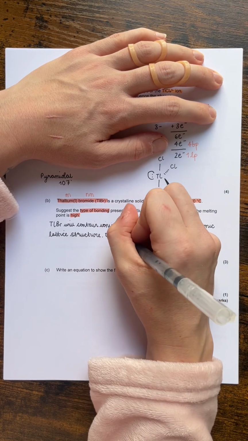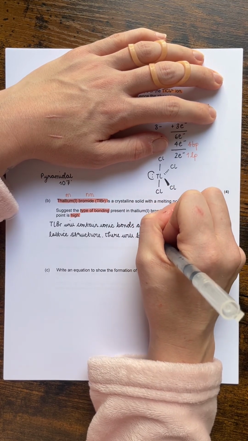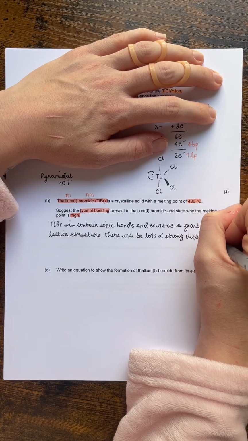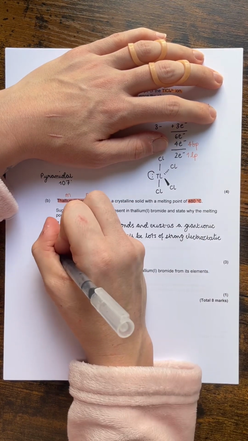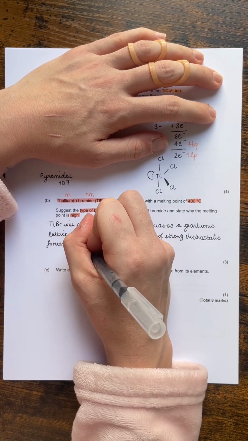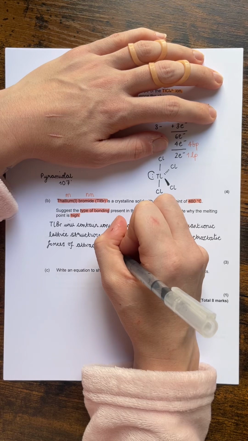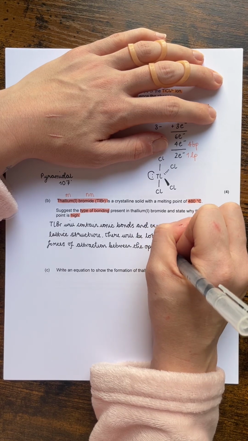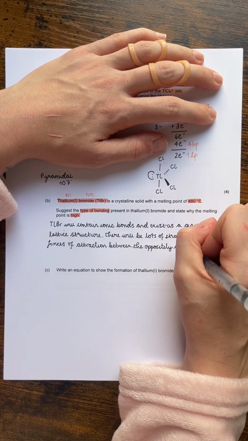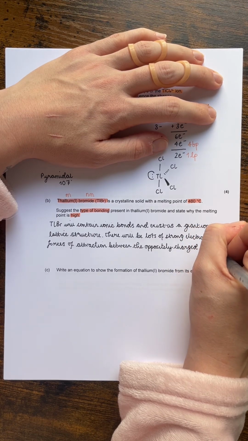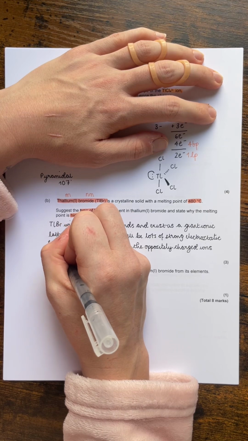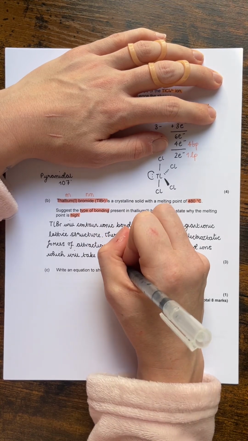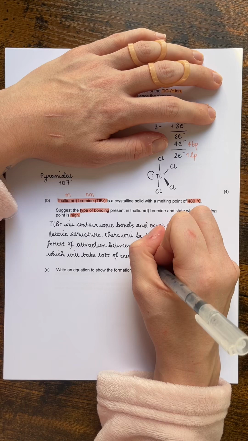There will be lots of strong electrostatic forces of attraction between the oppositely charged ions, which will take lots of energy to overcome.